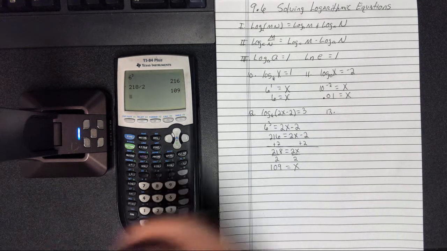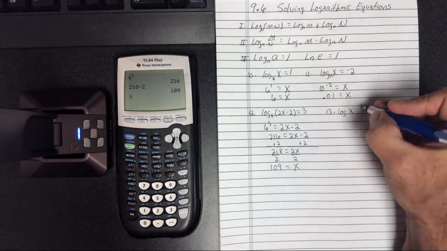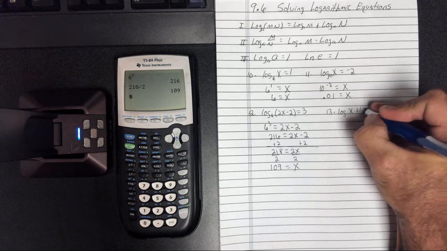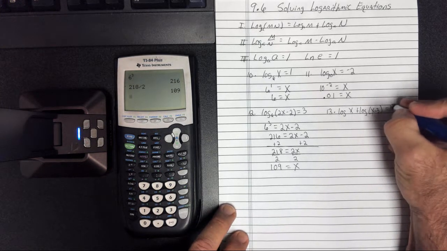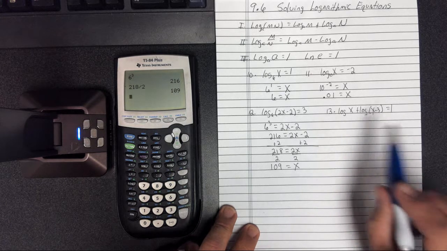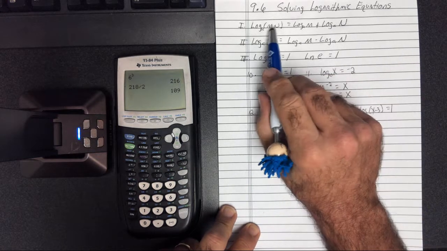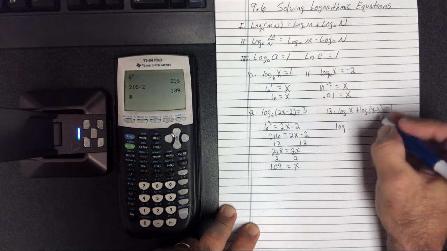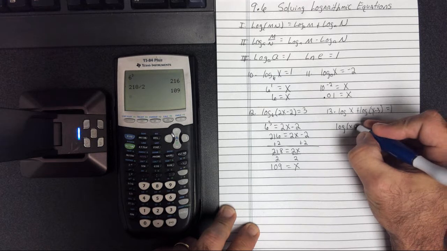Alright, let's see, 13. I have log of x plus log of x minus 3 equals 1. Since the logs are on the same side and being added, I'm going to write them as a single log. I'm going to use my product rule, which says that the sum of logs is the log of the product.